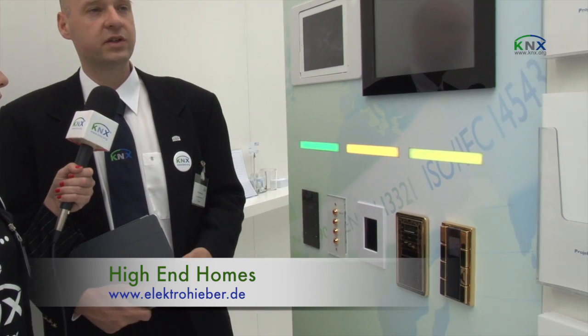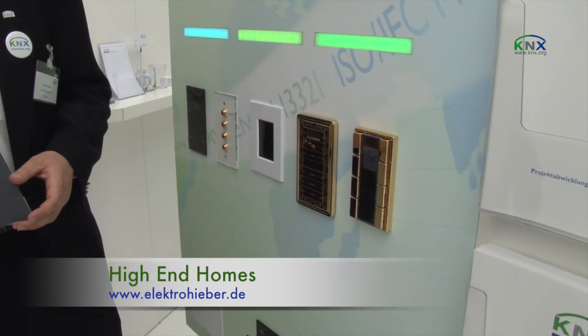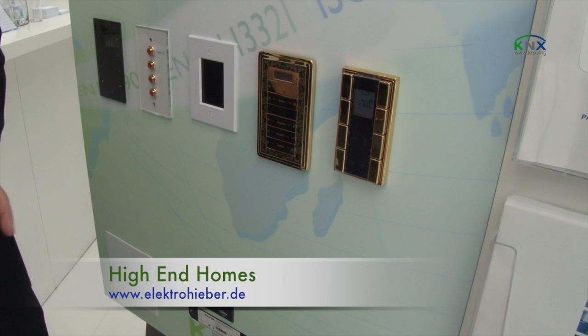Yes. Here the innovation is mainly for the clients who are living in these houses, and they have a lot of electric units which they are using, they have to control the house extremely easily.